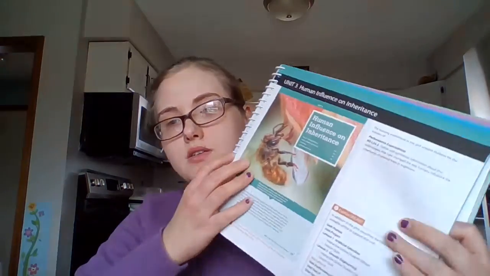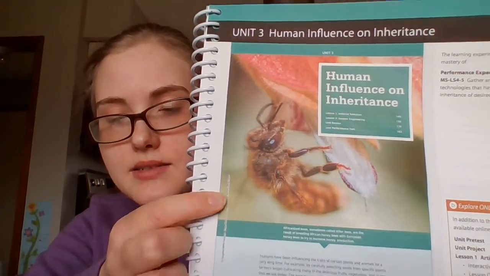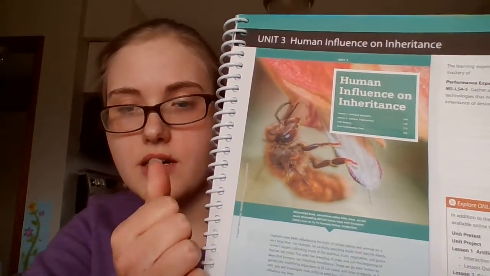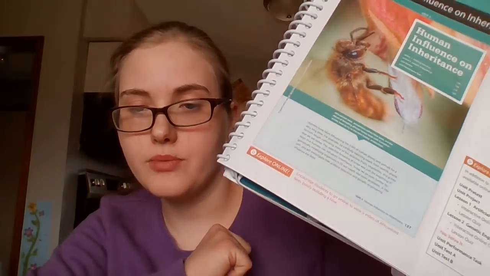The selective breeding of crops was just the beginning of ways that humans can influence inheritance. Today, we go even further by genetically modifying organisms to fit our needs and solve problems. In this unit, you will investigate how artificial selection and genetic engineering influence our lives. So here's that Africanized bee that they call the killer bee, which is a cross between an African honeybee and a European honeybee. Turn the page.